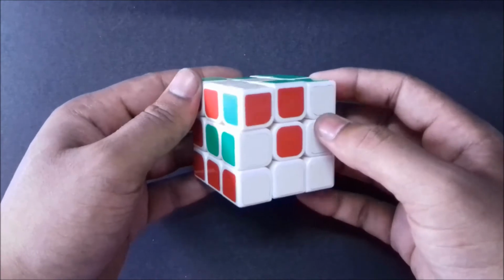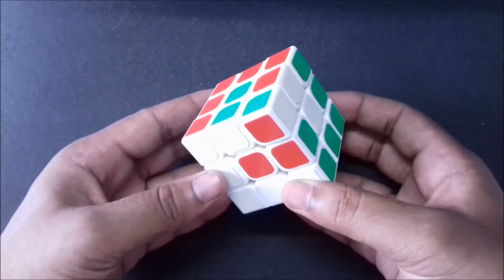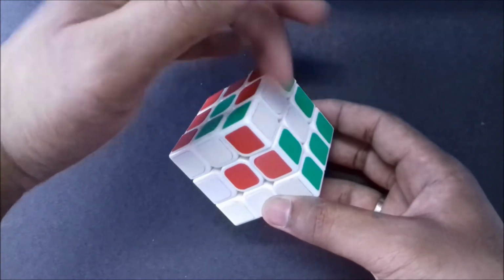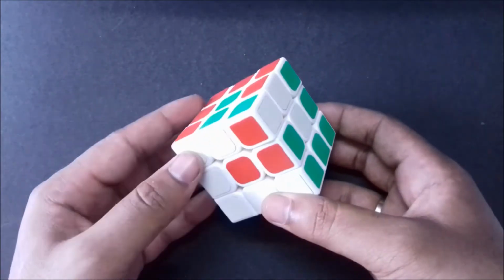There we have it, a spiral. In order to see the spiral, you have to turn the cube at a certain angle.